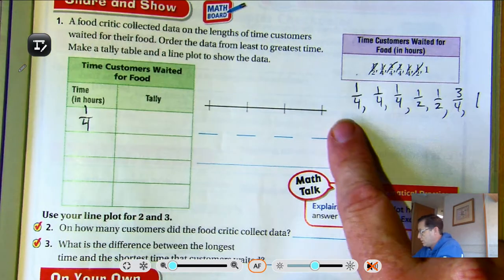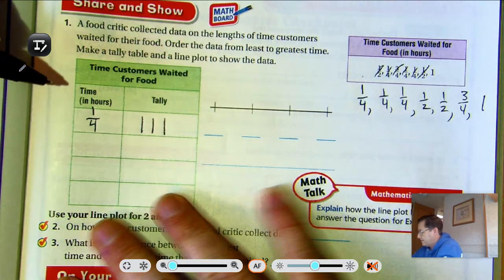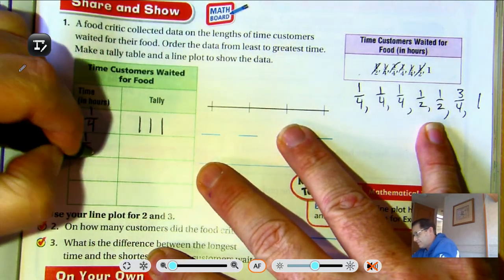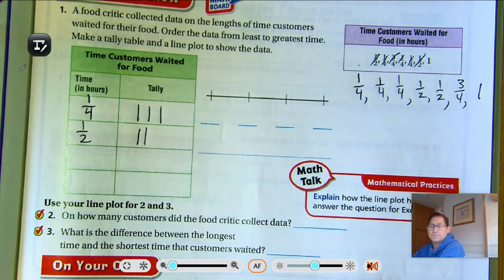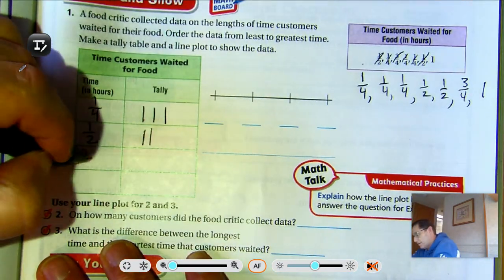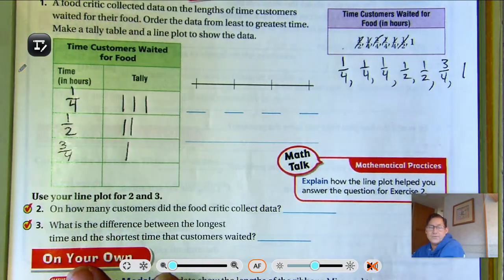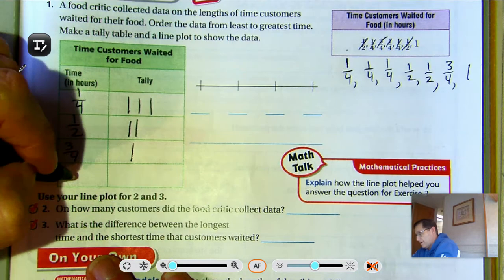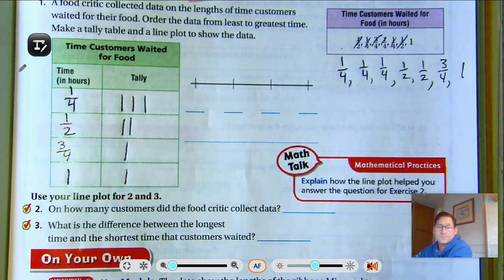And I counted 1, 2, 3 customers. Then we go to 1/2. And there were 2 customers that had to wait half an hour. 3/4 of an hour. 1 customer waited 3/4 of an hour. 1 customer waited a full hour.